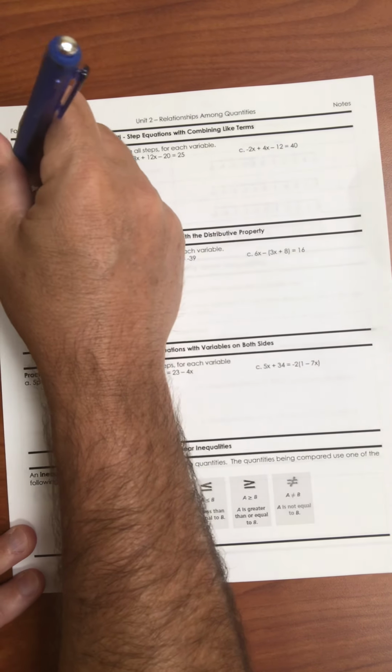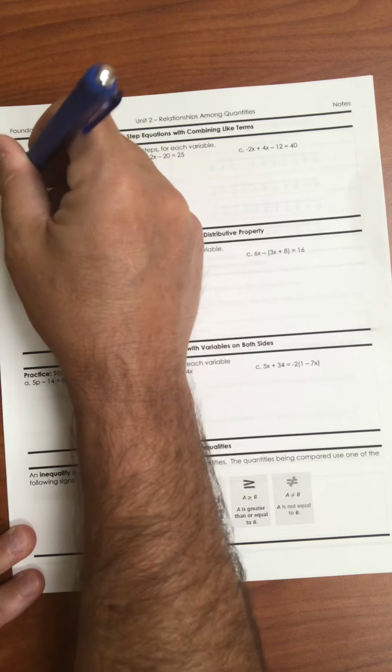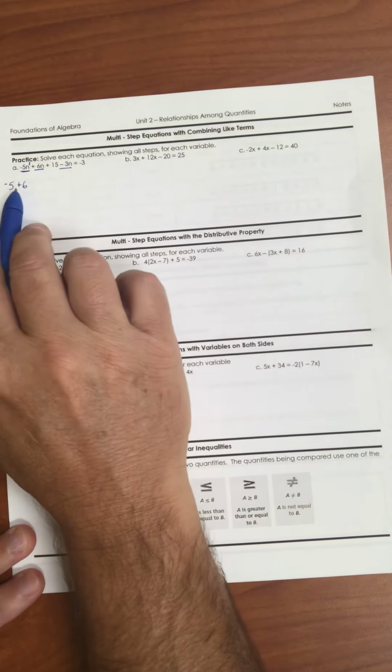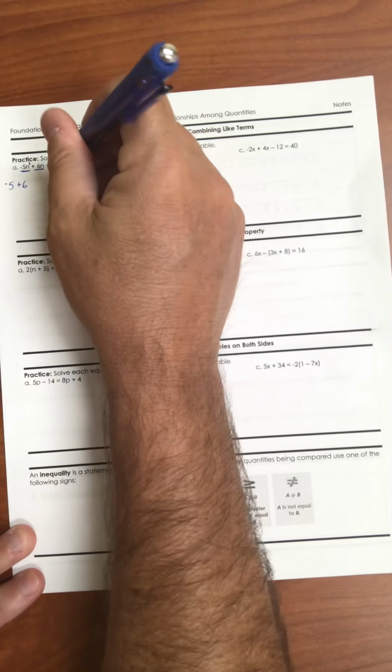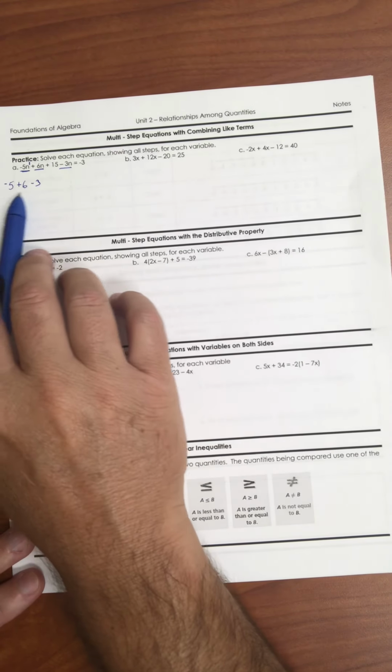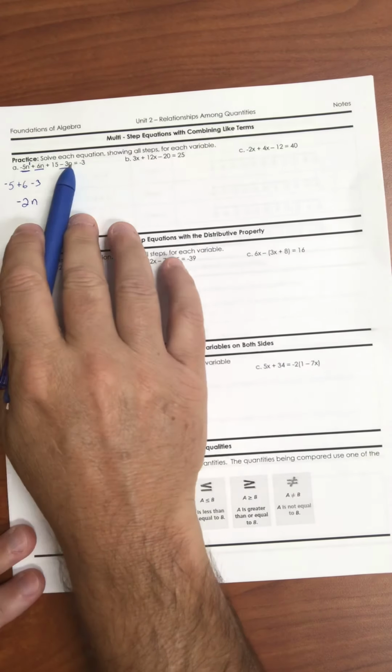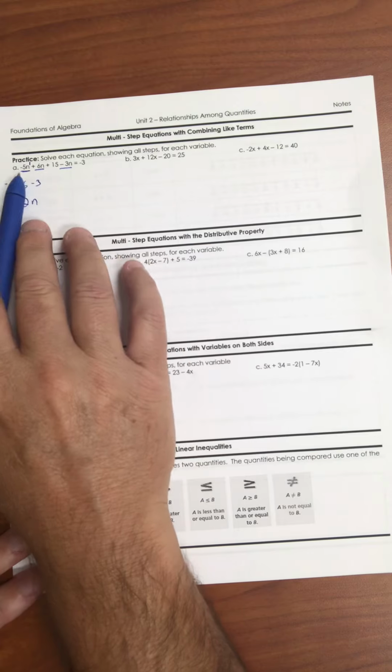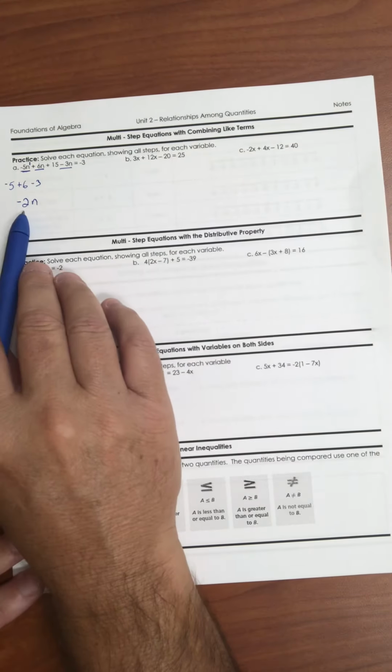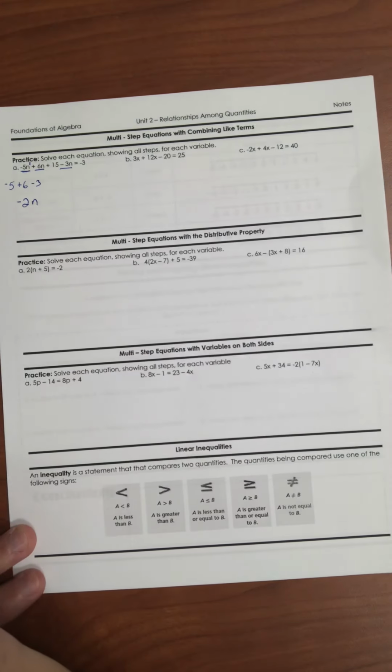So now in your calculator, you can just punch in negative 5 plus positive 6, because that's a positive 6, and then negative 3. And then when you get that, you should end up with 1 minus 3, which is negative 2. But now don't forget, we got to put that n back in there. Okay, so all you do is find your like terms and then combine the numbers in front of it, which were negative 5, 6, and negative 3. That gave me negative 2, and then don't forget to write your n back into it.